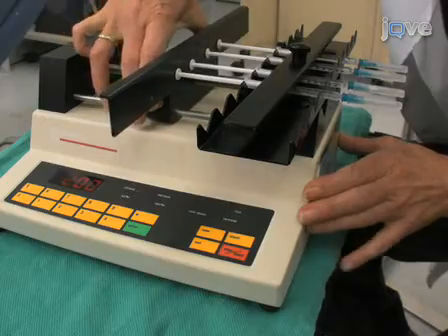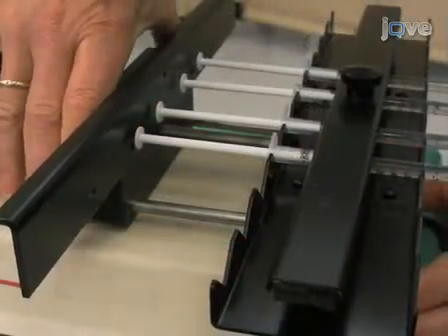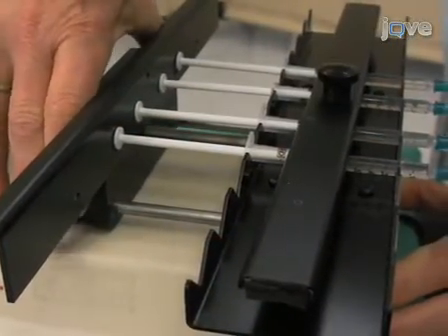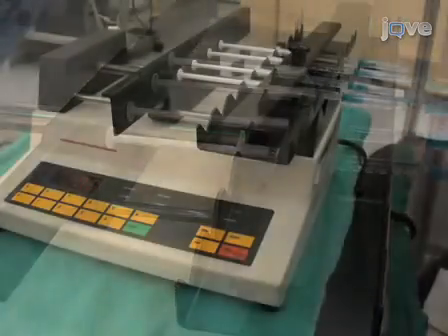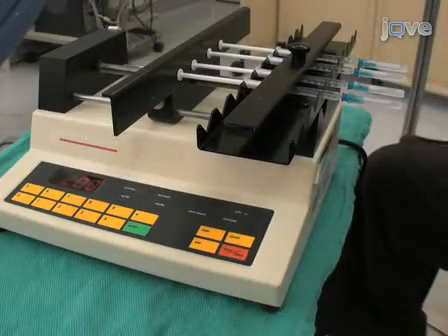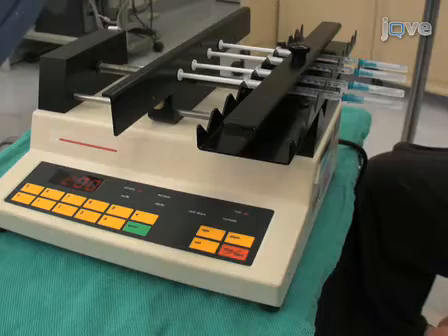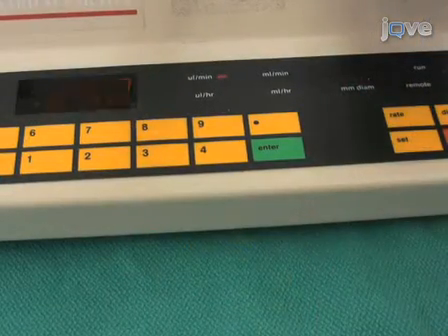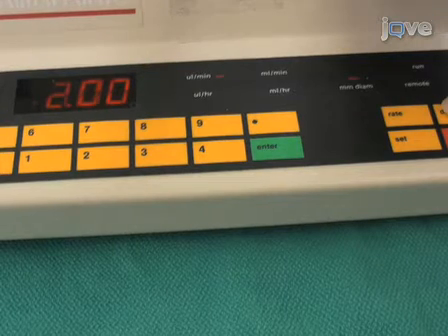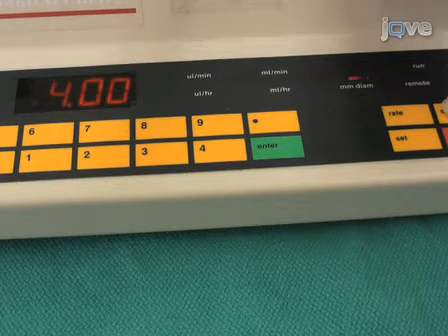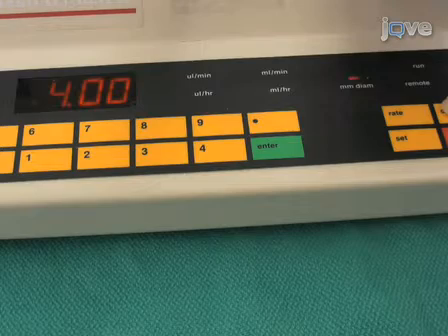Make certain that the bar of the infusion pump driving the syringe is in full contact with the plunger of the syringe. Set the pump rate after confirming that the syringe diameter has been accurately entered into the pump. Commonly used infusion rates range between 2 to 4 microliters per minute. Now you are ready to place the catheter.